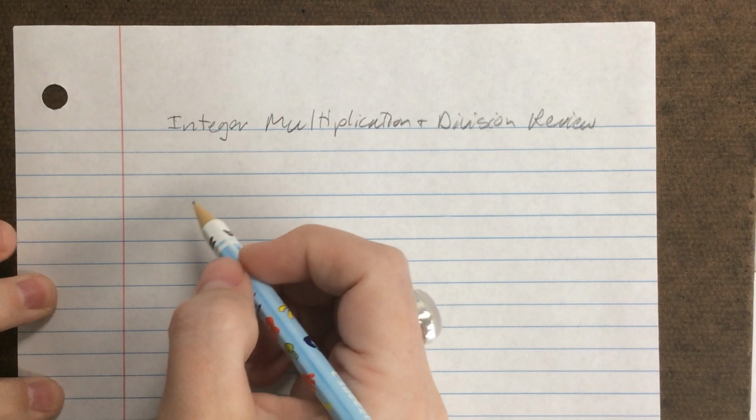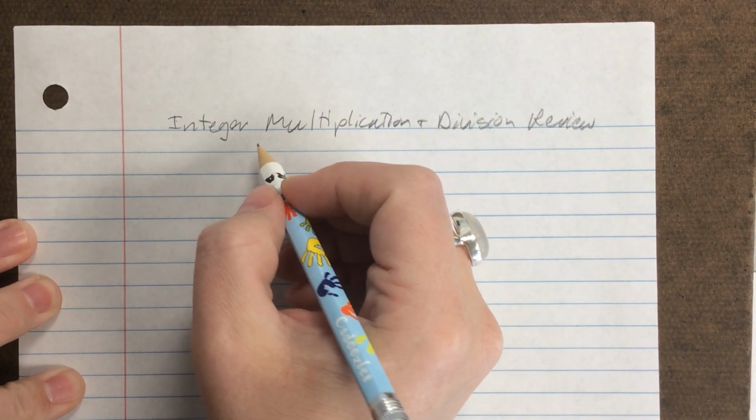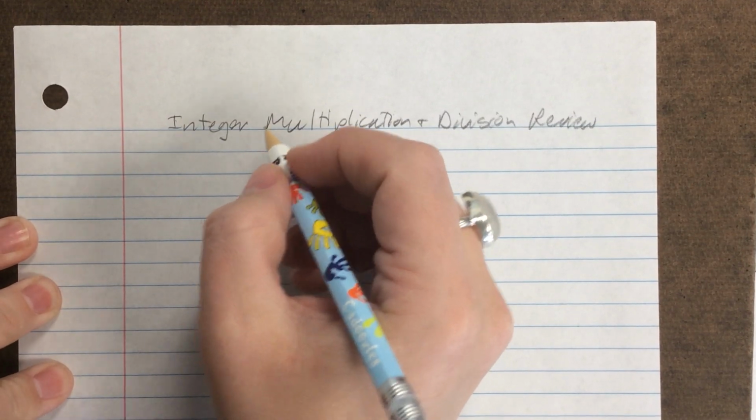Hey friends, quick little review on our integer multiplication and division. I think this one's easier to grasp than the adding and subtracting, so hopefully we can get through this pretty quickly. Let's just remember the rules. I'm going to write them in the multiplication form because the division form looks like hieroglyphics.